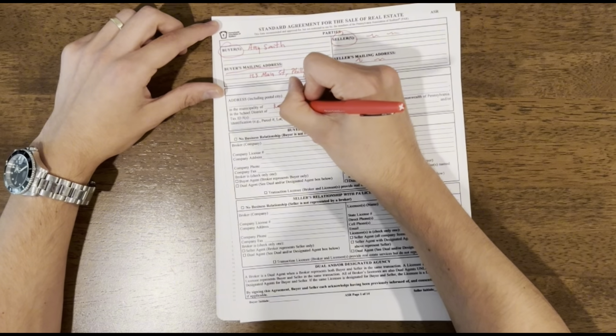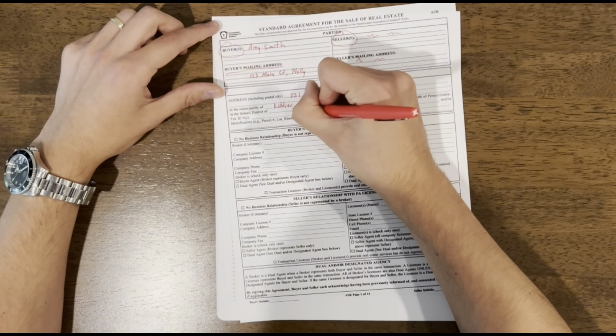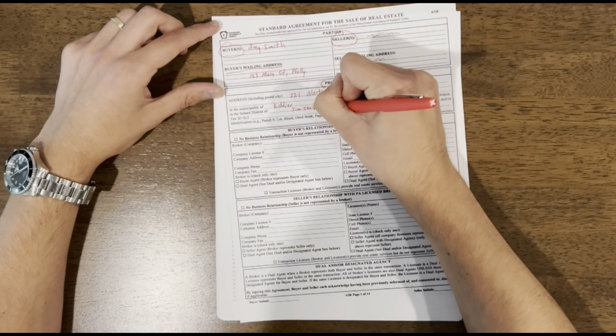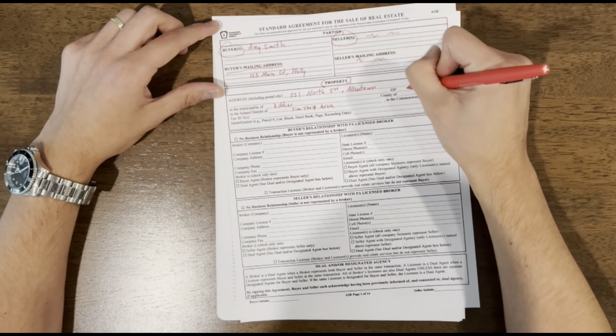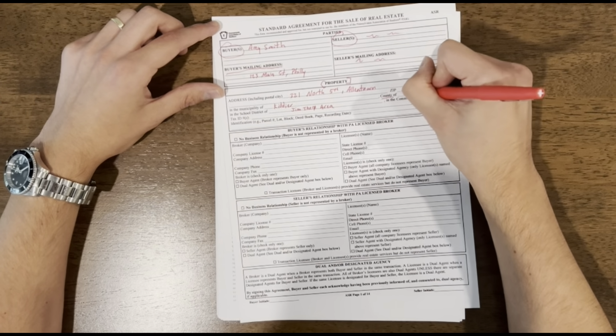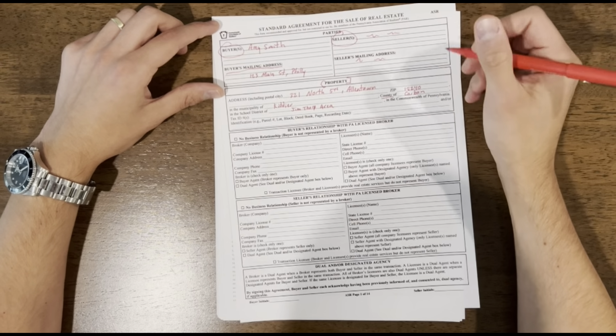Let's say, for example, the municipality is Kidder Township. You put that there. School district, Jim Thorpe Area. Right here, zip code 18240. Right here is the county. Let's say it's Carbon. And it's obviously, like I said, in Pennsylvania.